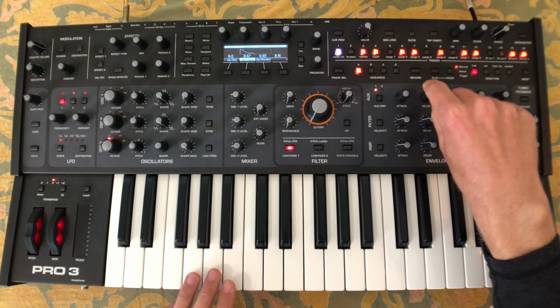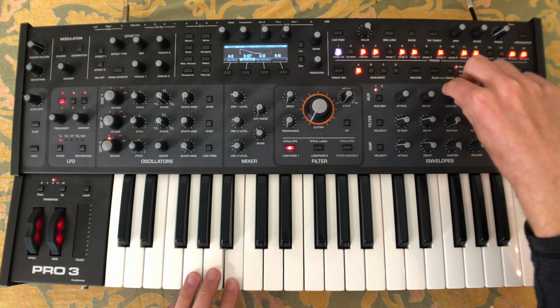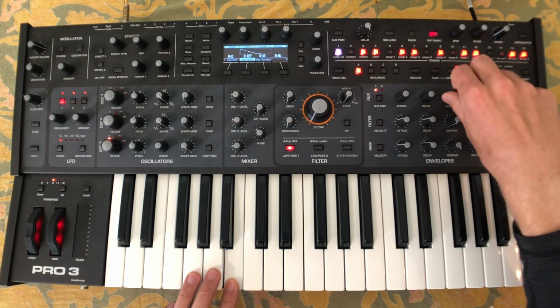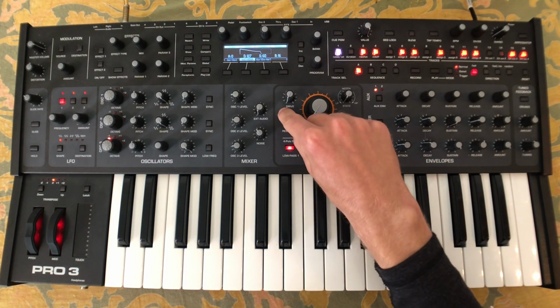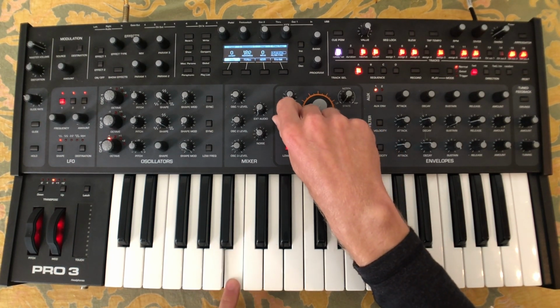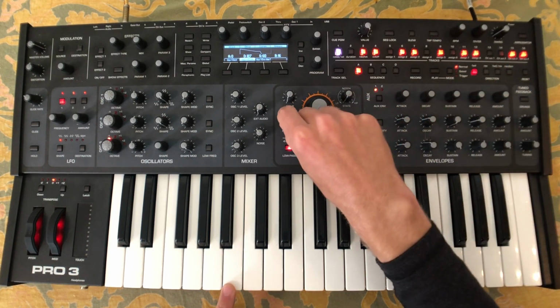And I'm going to make the decay really long. I'm just going to max it out, and I'm going to set the sustain up to about 60. And now if I were to turn up the resonance here, it goes all the way down to the bottom.